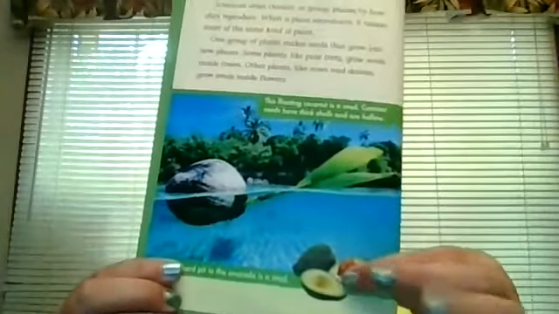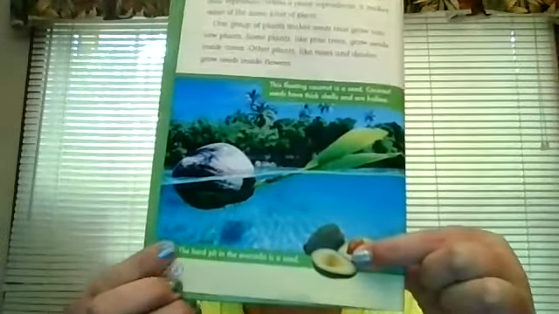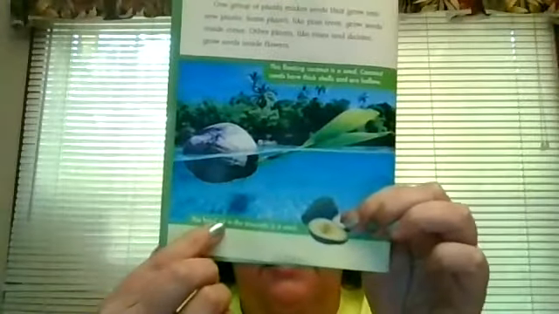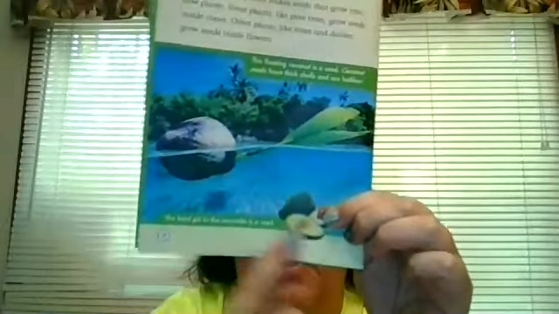Looking at the first caption, this floating coconut is a seed. Coconut seeds have thick shells and are hollow. Looking at the caption at the bottom, as you can see, the caption at the bottom goes with the avocado right here. And it says, the hard pit in the center of the avocado is a seed.